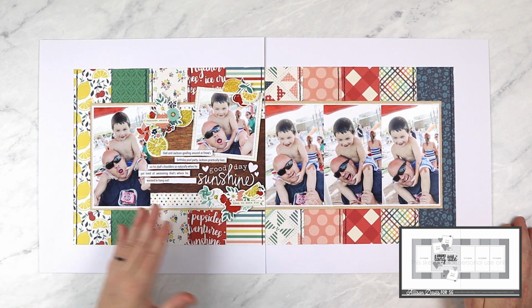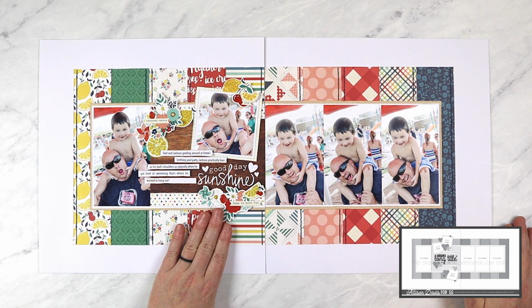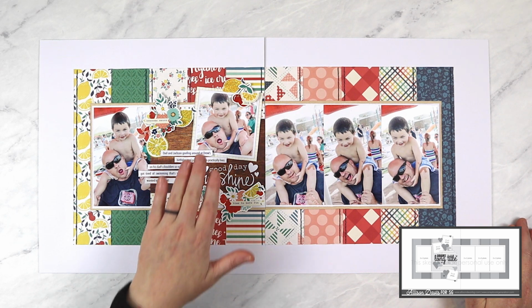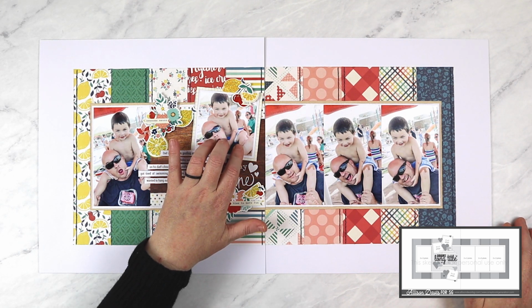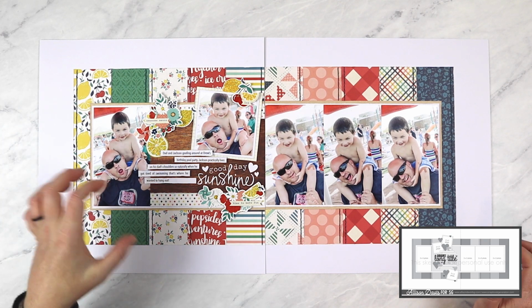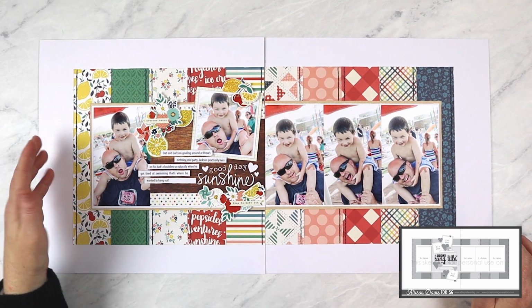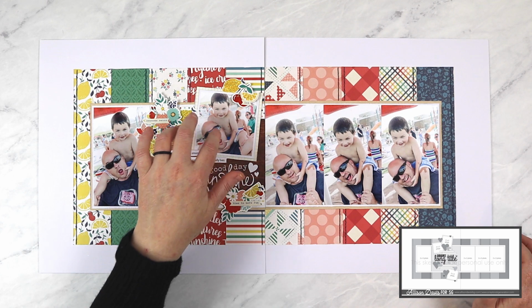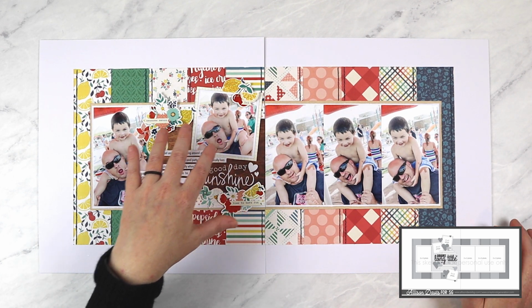So I made the choice to remove the bottom 2x2 inch photo, and then I used a 3x3 inch photo that I had cut from that 5th 3x5 inch photo that I had left over, and used it in place of the top 2 2x2 inch photos.